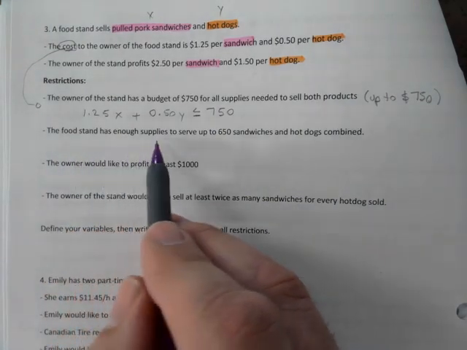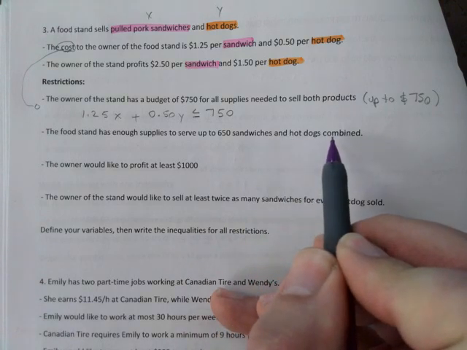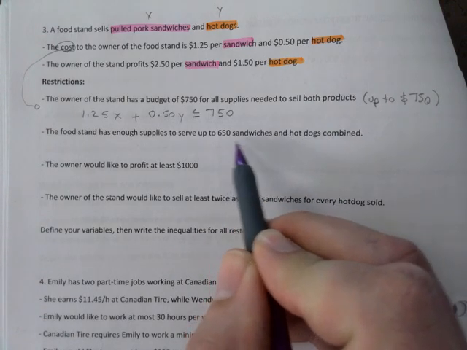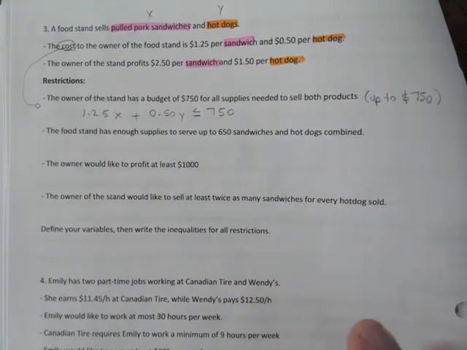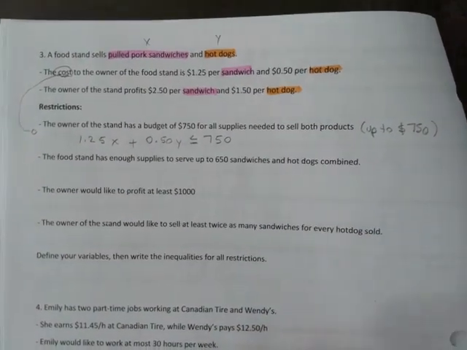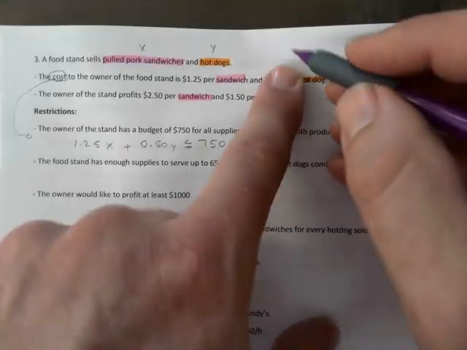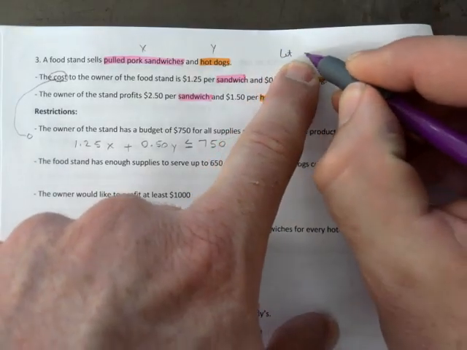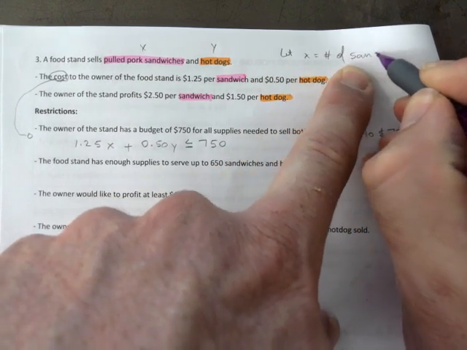A food stand has enough supplies to serve up to 650 sandwiches and hot dogs combined. So we're talking about the number of... I didn't define my variables. Uh-oh, it's supposed to be done down here. It doesn't matter. I will just say let X be the number of sandwiches.